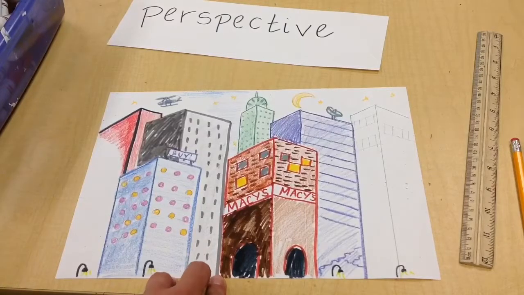I do expect that at least 4 of your buildings will have interesting details, windows, doors, signs, and different things added to them. Use your imagination. It can be a city of the future or one that exists now.